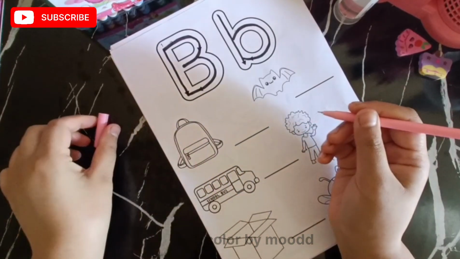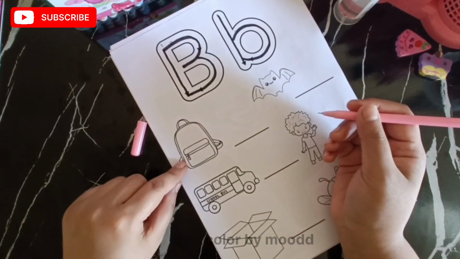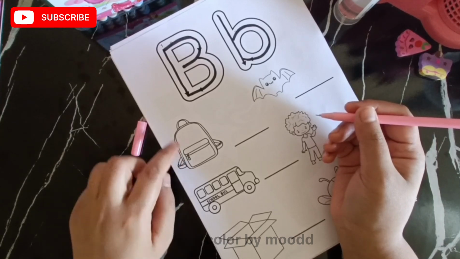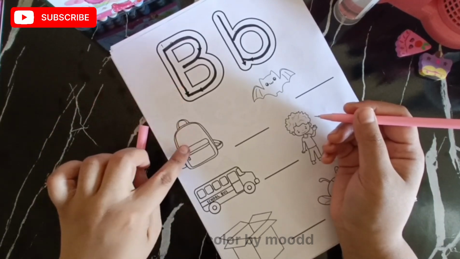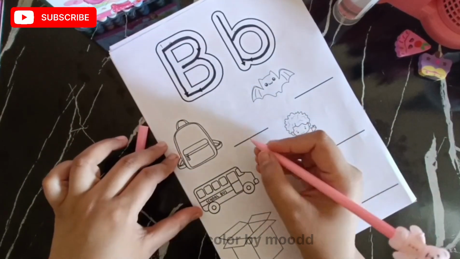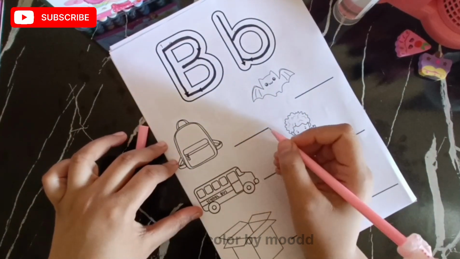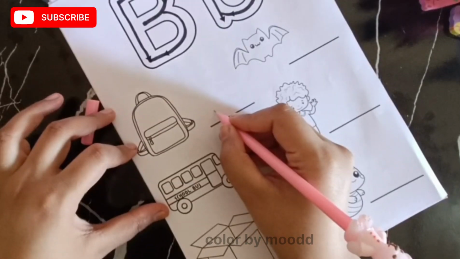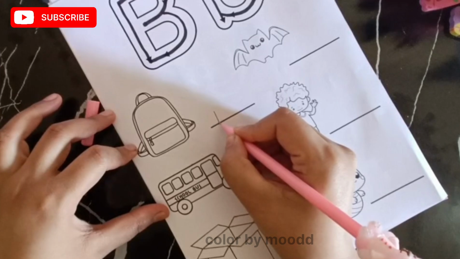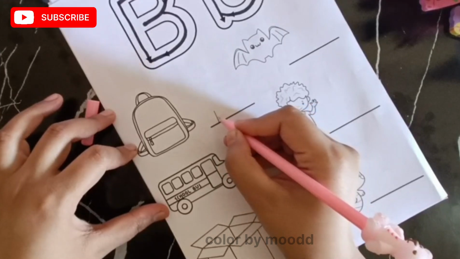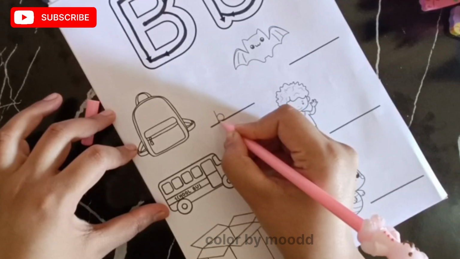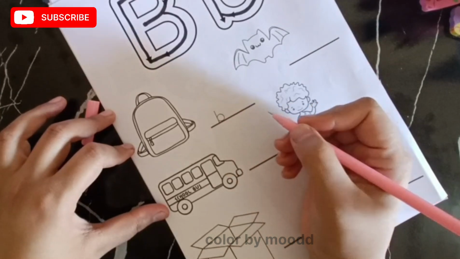So, can you guess which picture is this? Yes, this is a bag. Bag starts from B. B is for bag. B, B, bag. So now start writing the words which start from B. Start with the small b. Go down, down, down. Stop here. Pick the pencil up. Make a tummy, belly. Oh, this is small b.